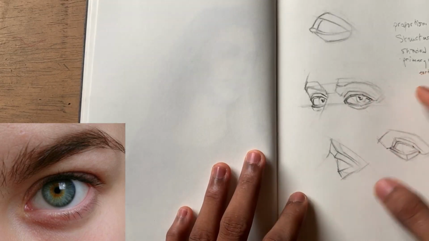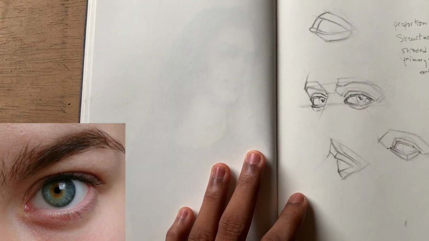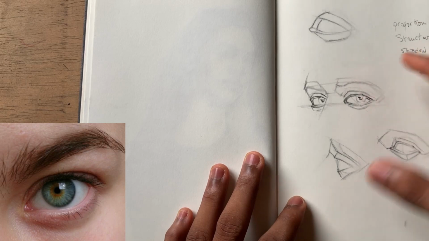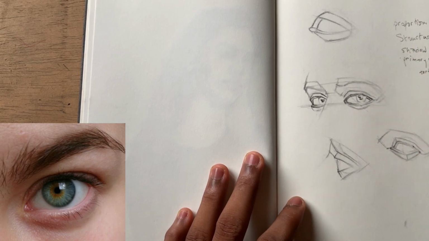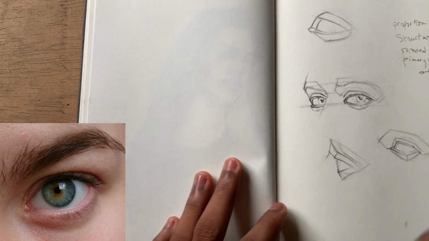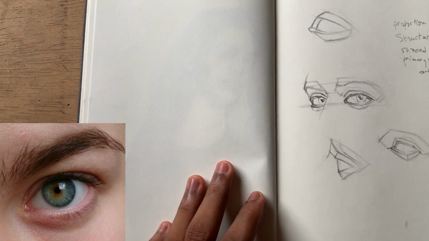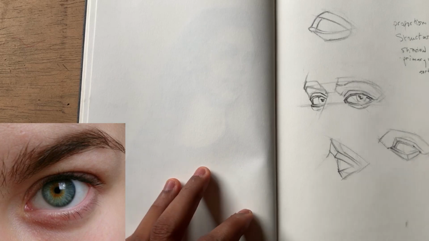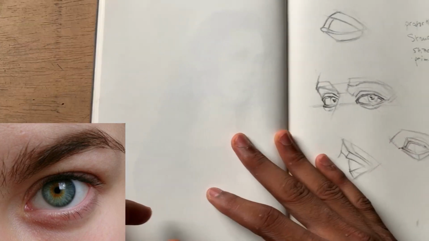In the previous video, I shared with you some tips and tricks on how to draw the eyes, especially the proportions and the structure of the eyes. And in today's video, I'm going to show you a step-by-step process on how to draw the eyes from start to finish. So let's get started.